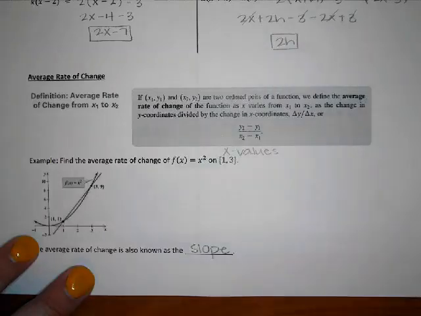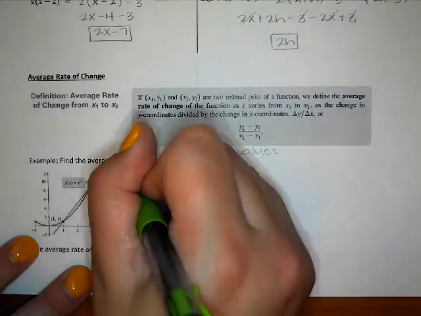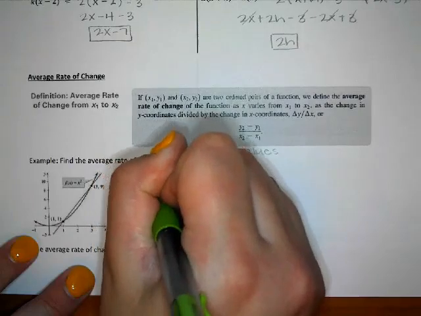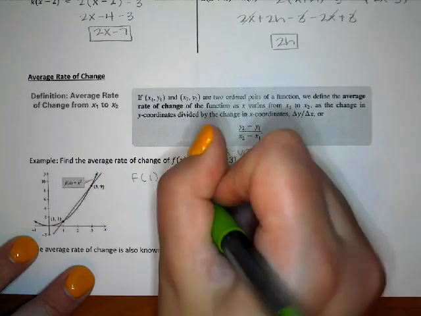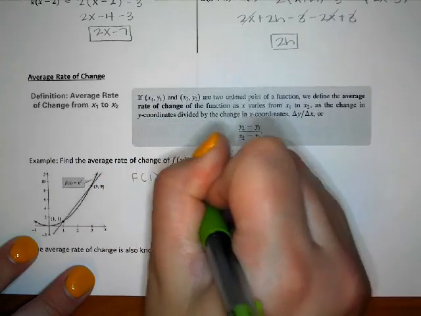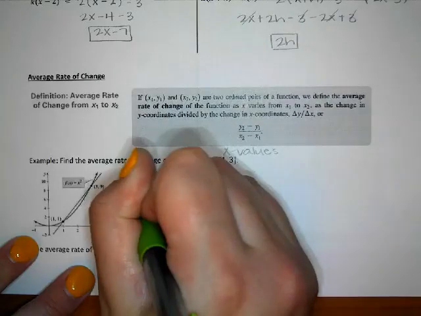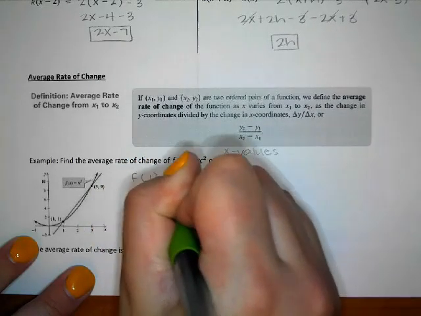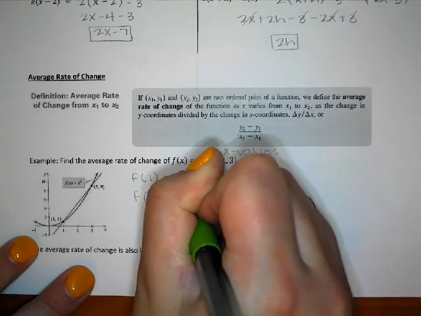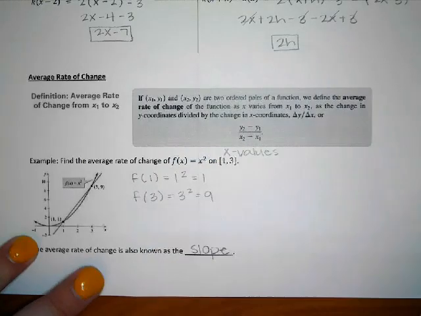So what we want to do is we want to find the corresponding y values. So we're going to say f of 1 is plug in 1 for x, 1 squared, and f of 3, we'll plug 3 in for x, we get 9.